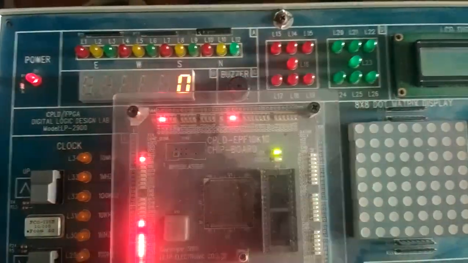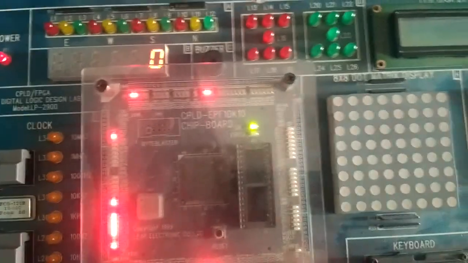Now this should show 0. And we found 0. No match.